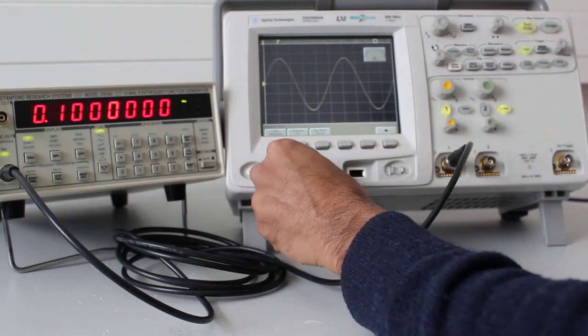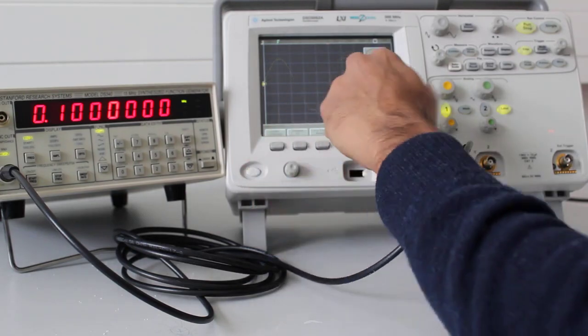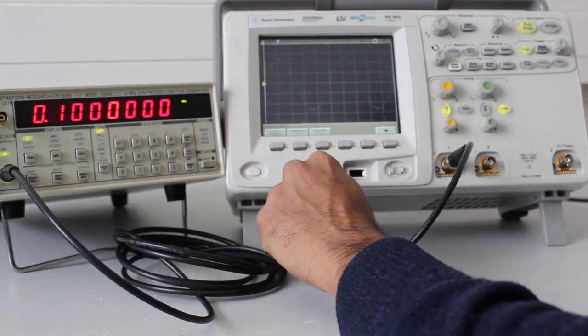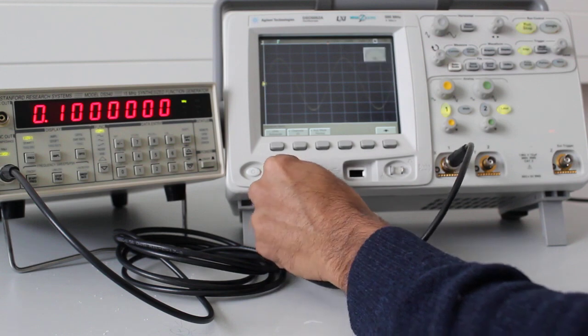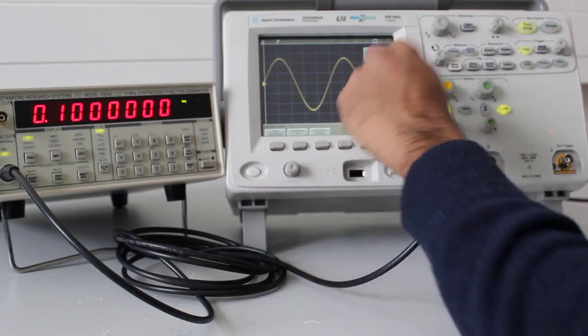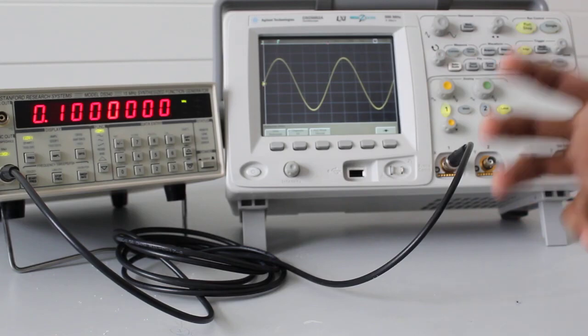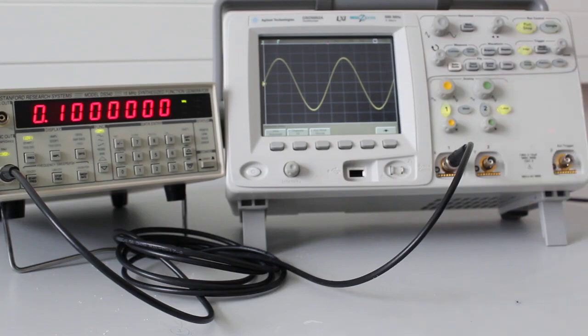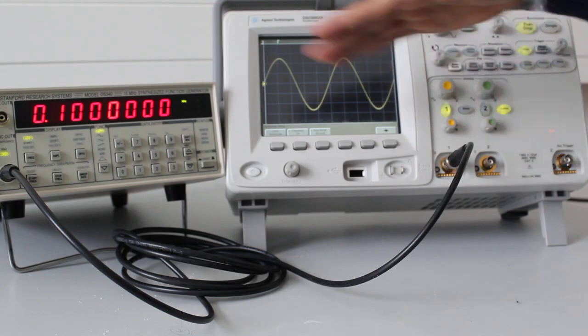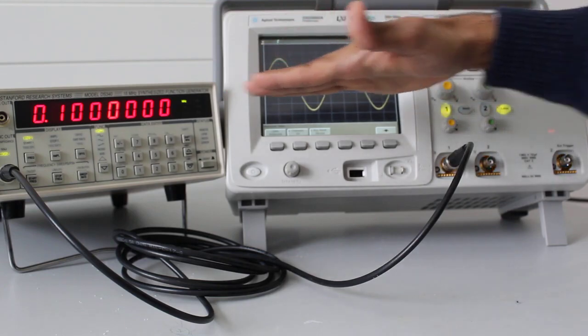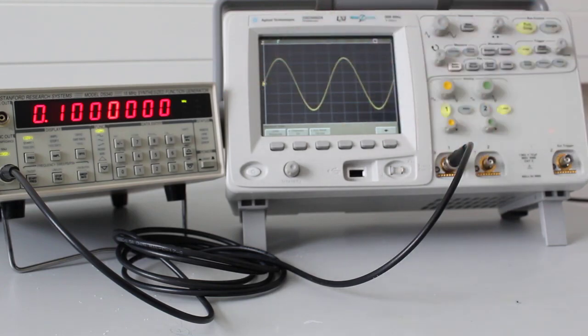You can increase or decrease the intensity of the oscilloscope by using this knob. I don't want to use too high an intensity. This is 50% of the intensity I'm currently using, but it's better to use less intensity for normal operation. Okay, now we see a beautiful sine wave. This is the X channel, and we can see this is the time axis and this is the amplitude.